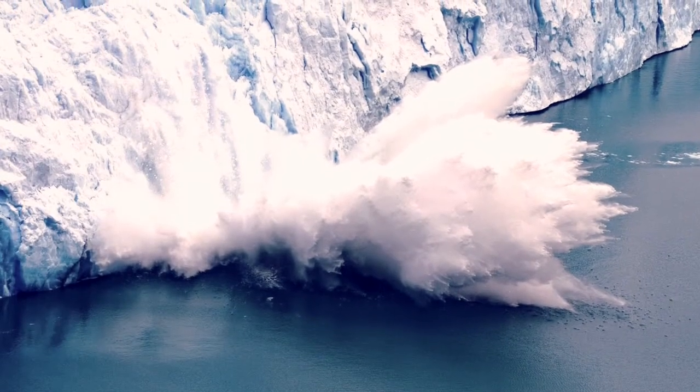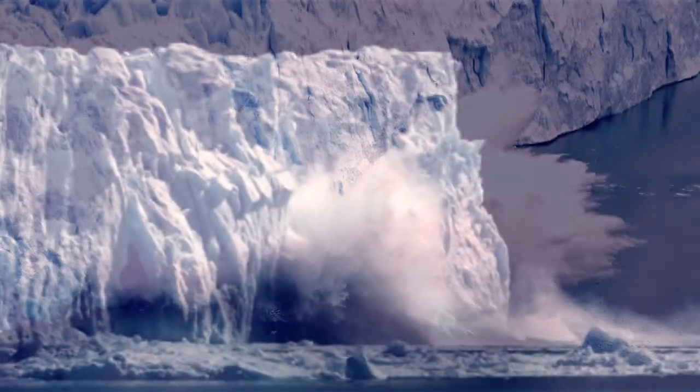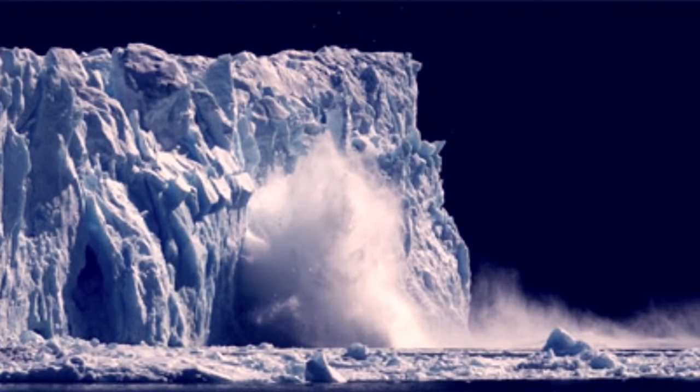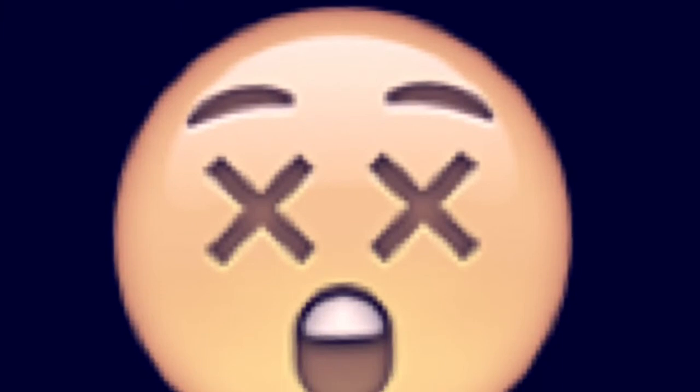One of the more alarming and relevant consequences of ozone depletion is the melting of glaciers. Let's stop ozone depletion before it stops us.